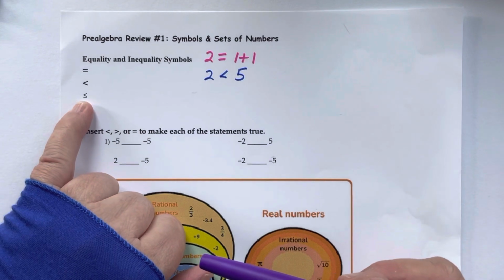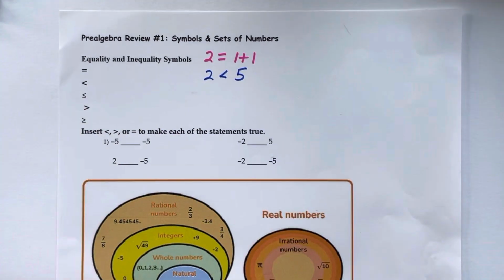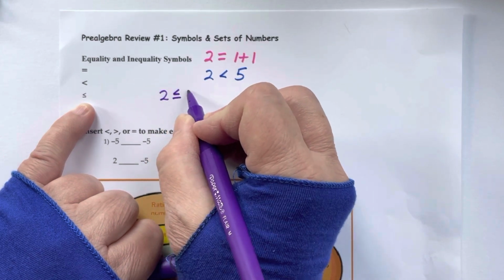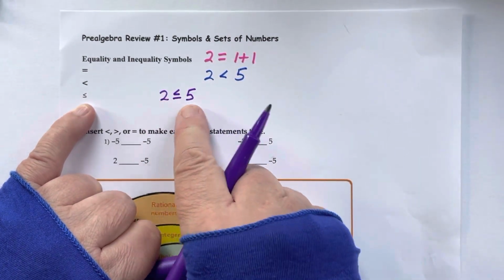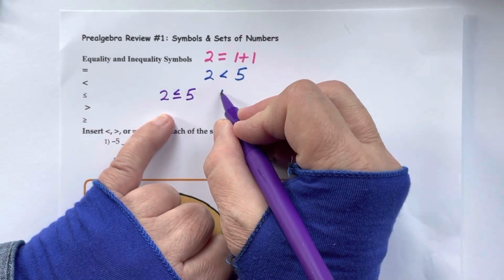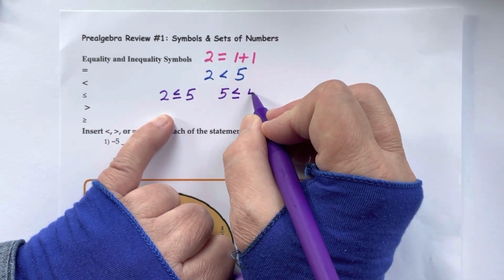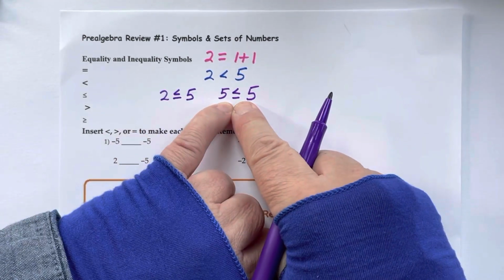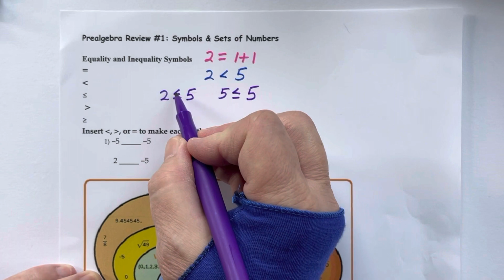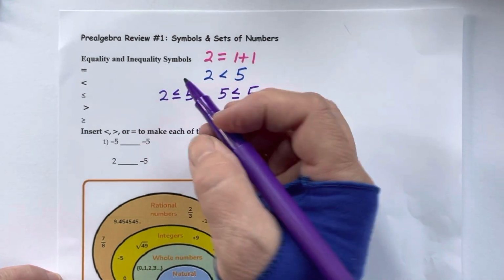This next symbol is less than or equal to. So we could include an example like 2 is less than or equal to 5, because that's also true because 2 is less than 5. Or we could include an example of that symbol using 5 is less than or equal to 5, because in this case, it's the equal to part that's applicable. 5 is equal to 5. Okay.